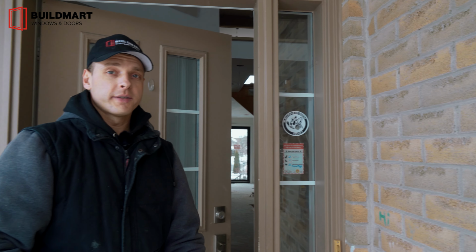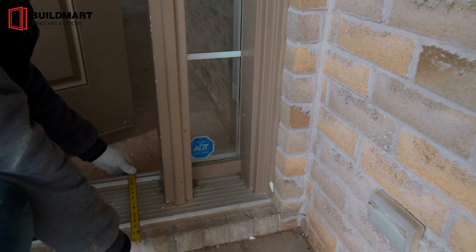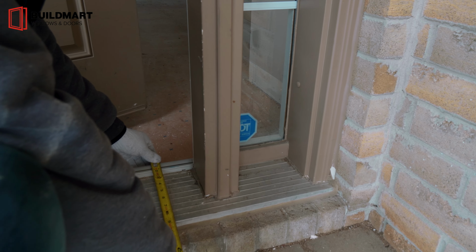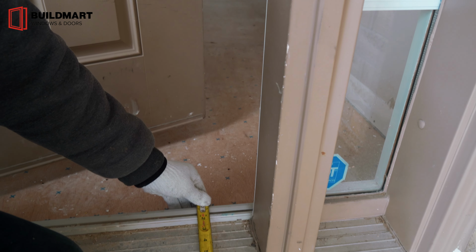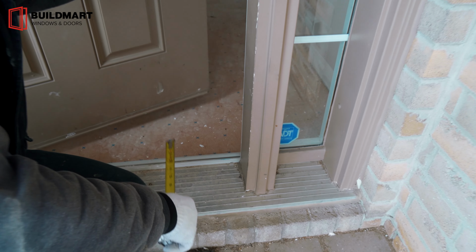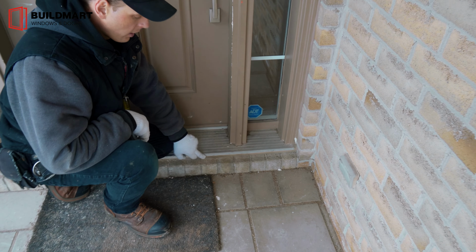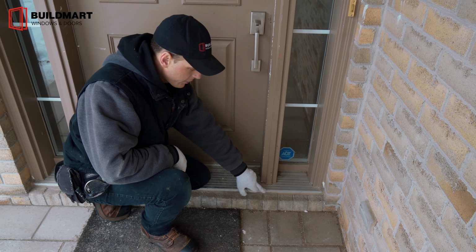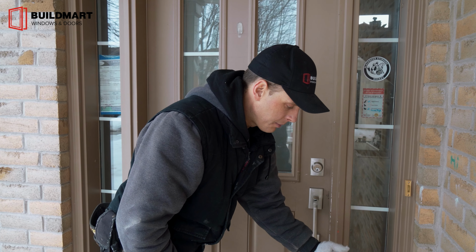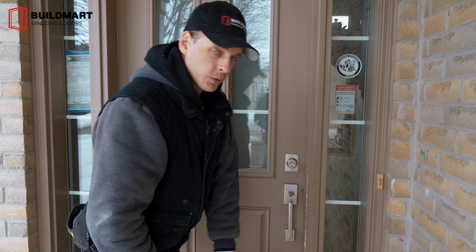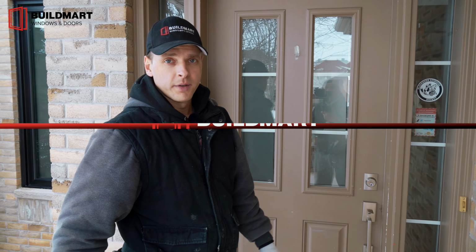And now we need to measure the depth of the sill. Here we have 9 inches of depth. We'll make sure to match the new door sill to the original one, because we want the new caulking that will be installed in the new door to cover the old caulking lines. Also, it will land on the same place on the brick, so it will have maximum support.